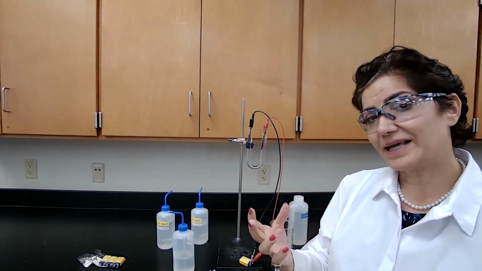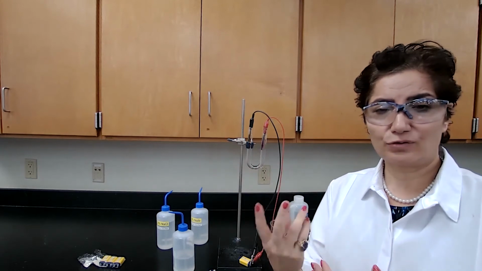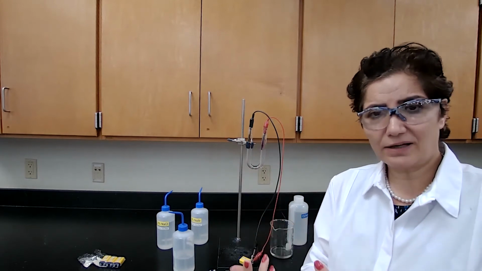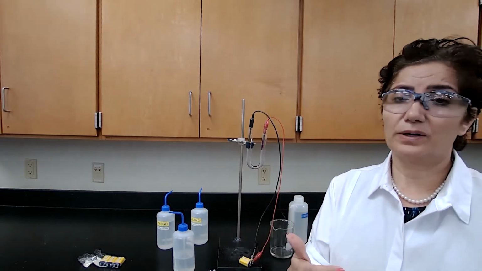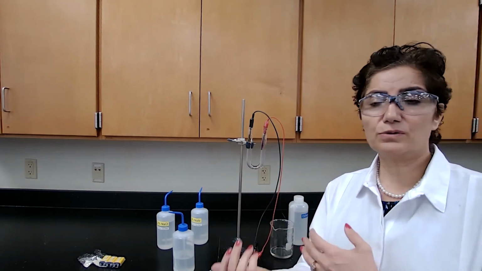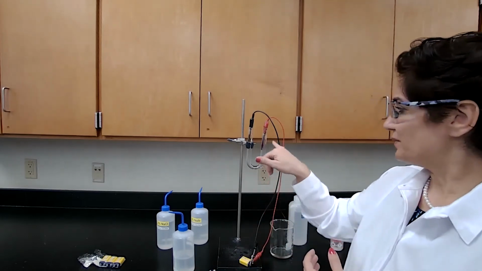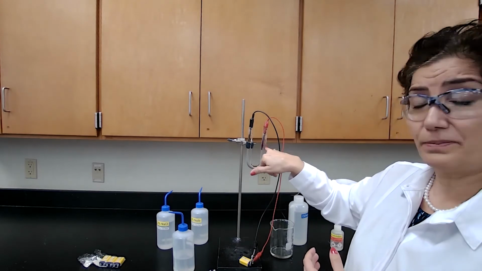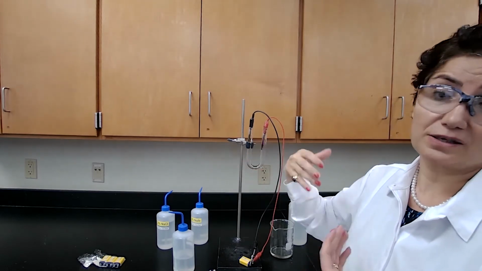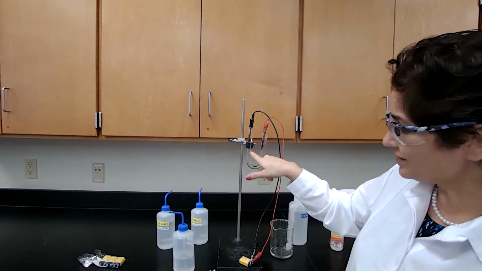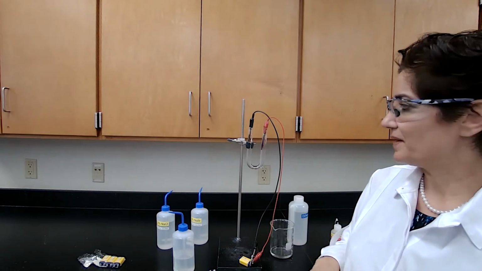The choices again for the anode side, for the oxidation, we have two choices. One is iodide ion being oxidized to iodine. The other one is water losing electrons and producing hydrogen ion. Because we already have water being reduced, I don't have to worry about water being oxidized as well. But I also see that yellow color appear on the anode side.